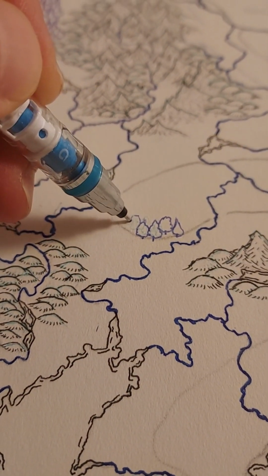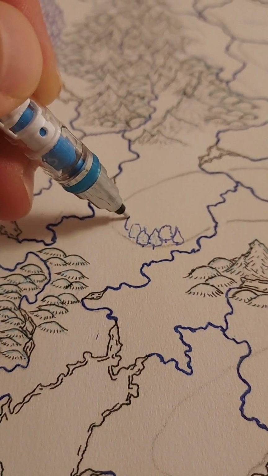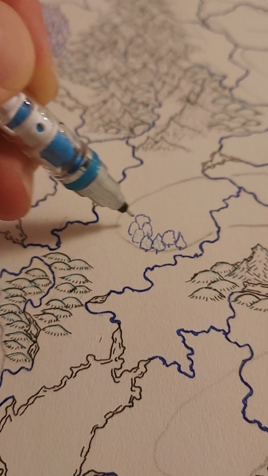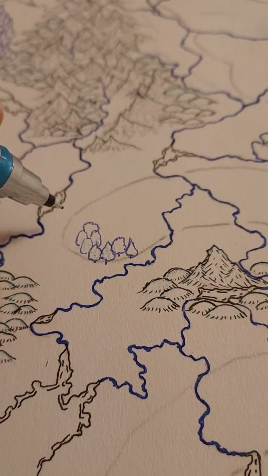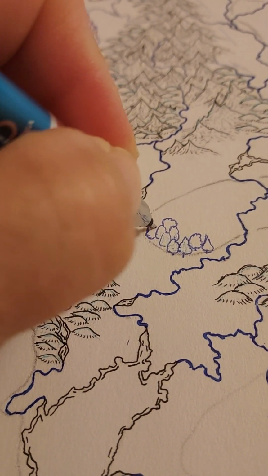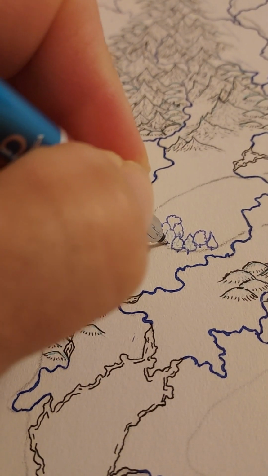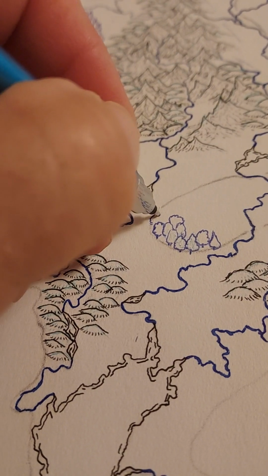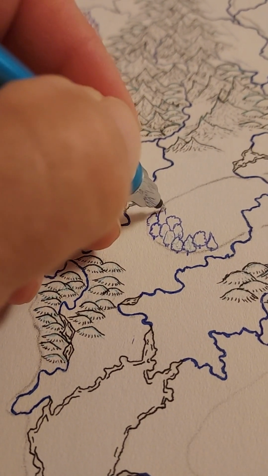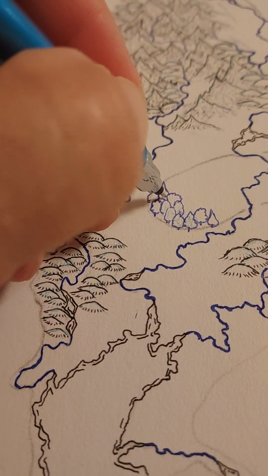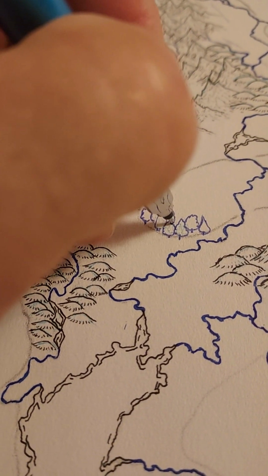Now, this right here is the Wyvernwood, named so for the prevalence of wyverns and similar creatures inside that call this place home.